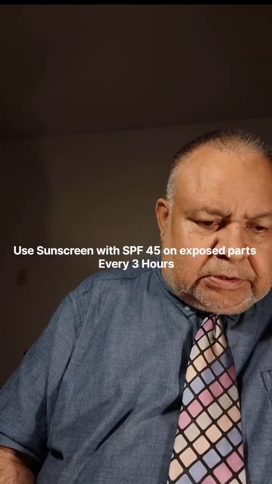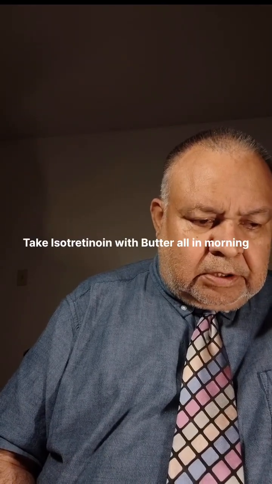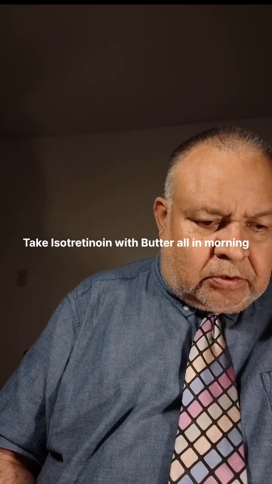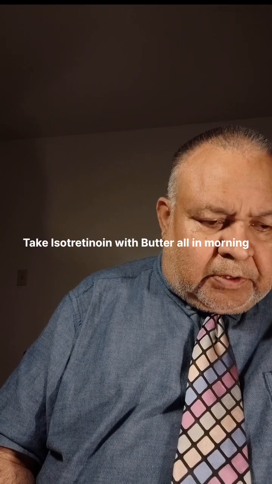Isotretinoin capsules should be taken with butter, because the fat increases the absorption of the capsules. The capsule contains soybean, so anybody with an allergy to soybean should not take isotretinoin until they talk to their doctor. A lot of doctors recommend taking it twice a day, but I usually prefer to take it all together in the morning, because it's better for compliance.